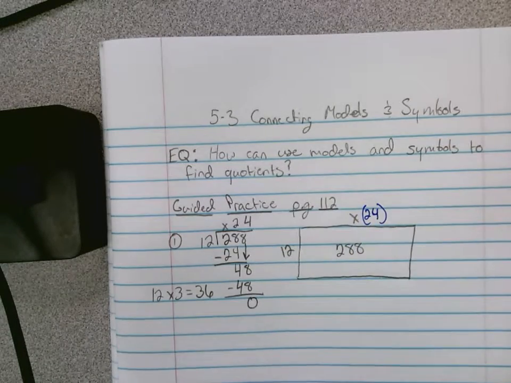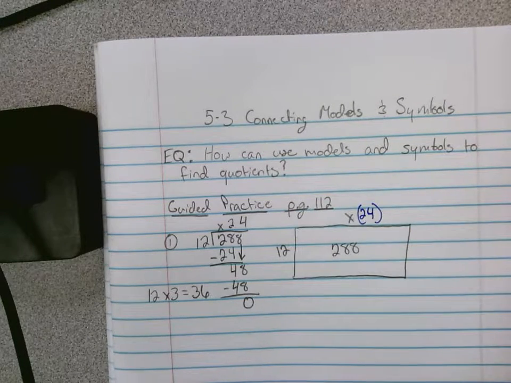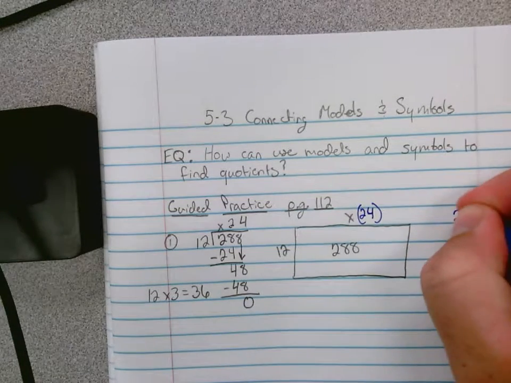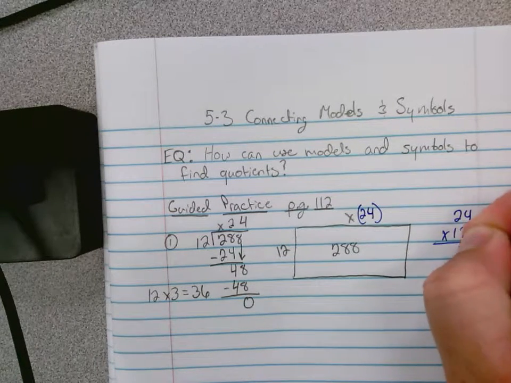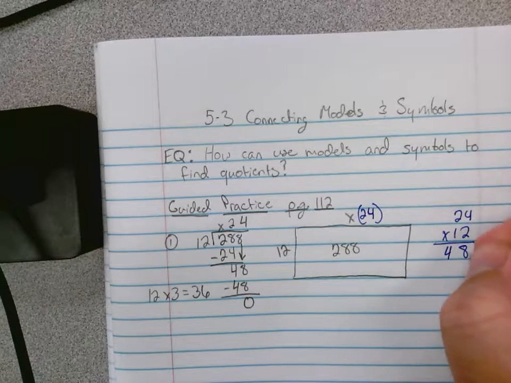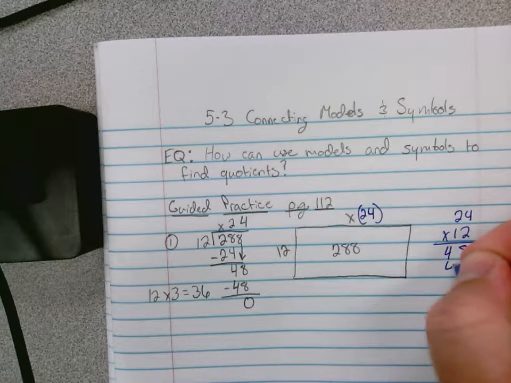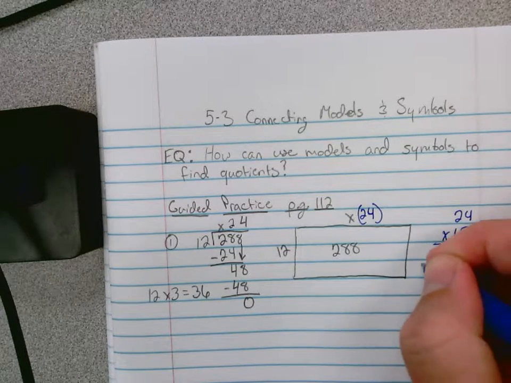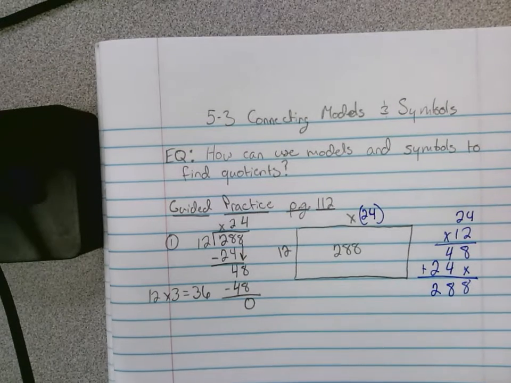And how can I check my answer? What can I do to check my answer? Go ahead, Nick. I can multiply, right? And what would I multiply, Nick? 24 times 12. 2 times 4 is 8. 2 times 2 is 4. Put my placeholder. 1 times 4 is 4. 1 times 2 is 2. Add it together. I got 288. This is pretty simple. Okay.